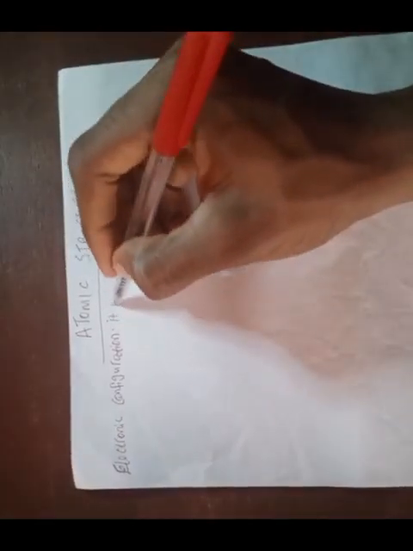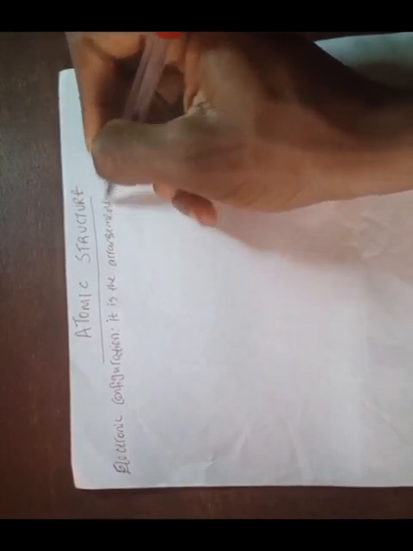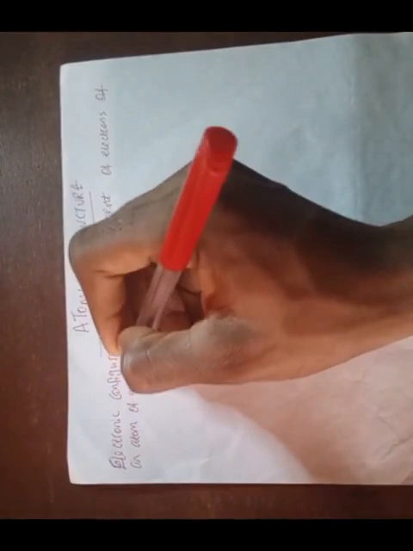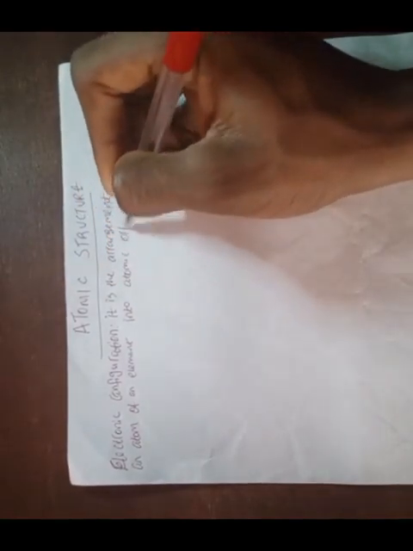So what's electronic configuration? It is the arrangement of electrons of an atom of an element into atomic orbitals. All together, that is as simple as that.